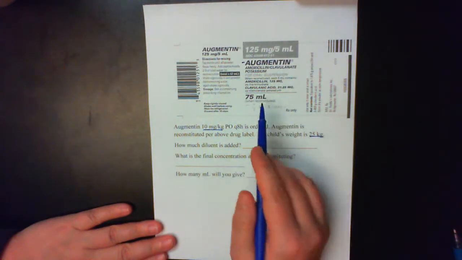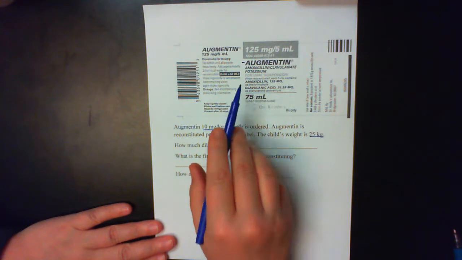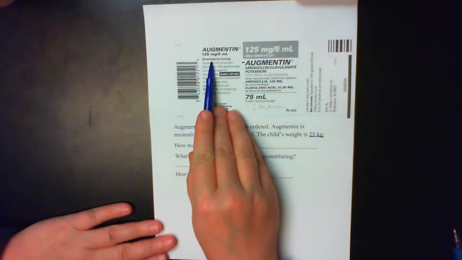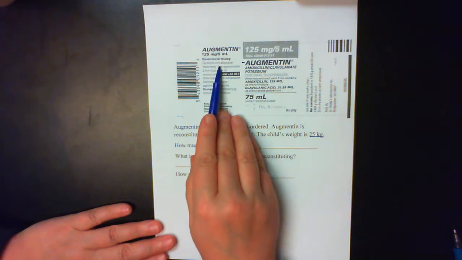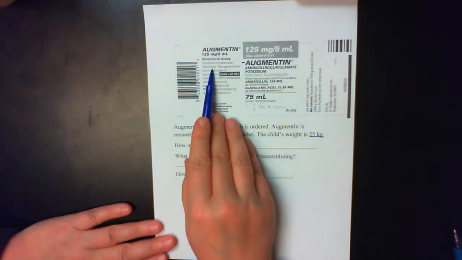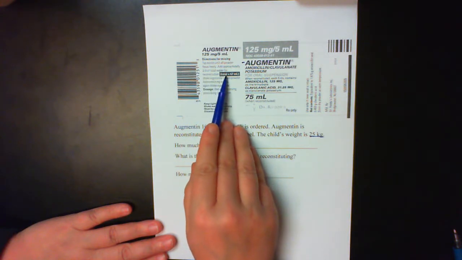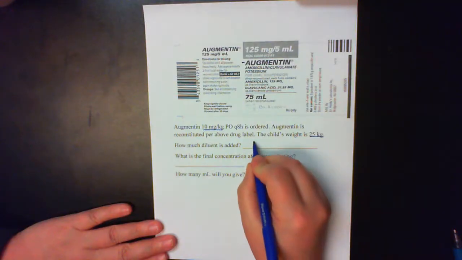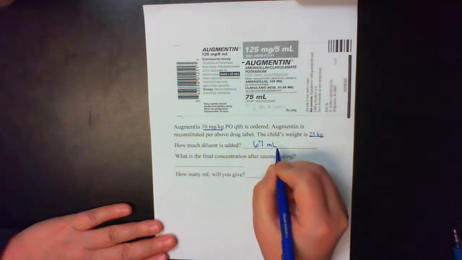So we go through here, and typically when we have reconstitution instructions, they're going to be over in the smaller print. So over here it says directions for mixing. Tap the bottle until all powder flows freely. Add approximately 2/3 of the total water, which is 67 milliliters, is what we're going to add to this.